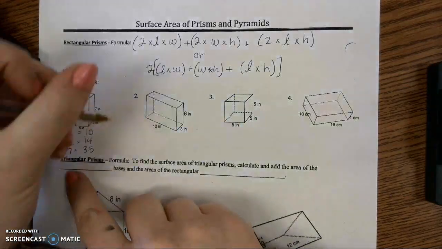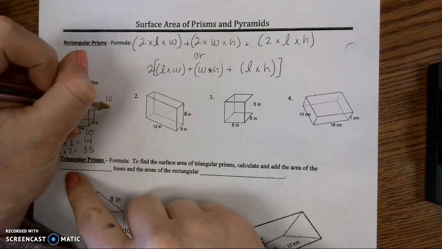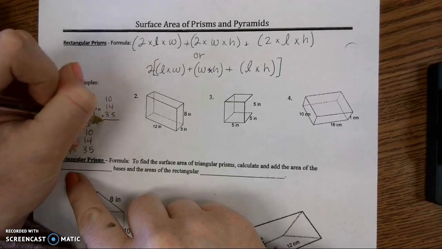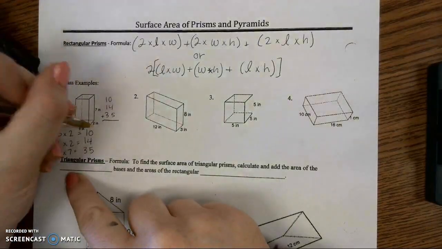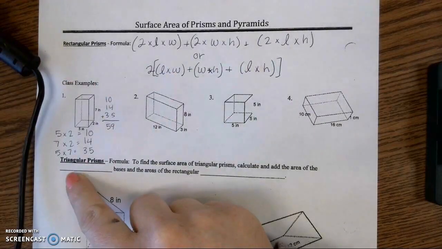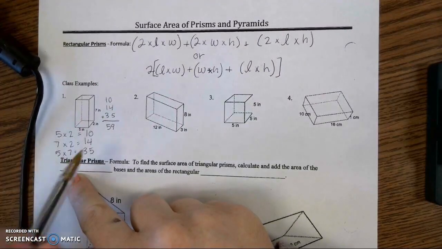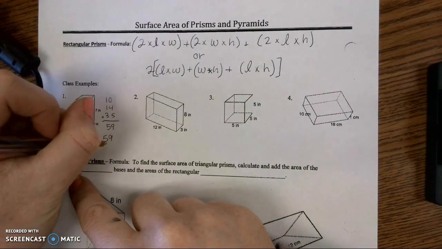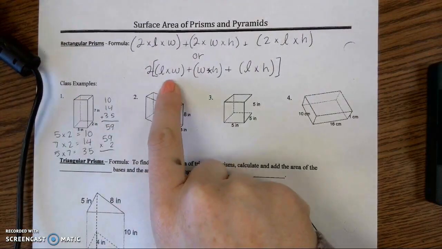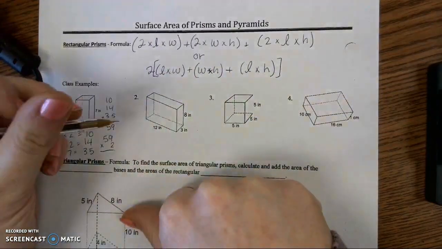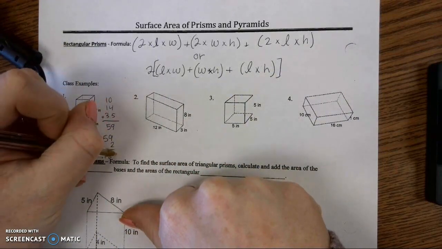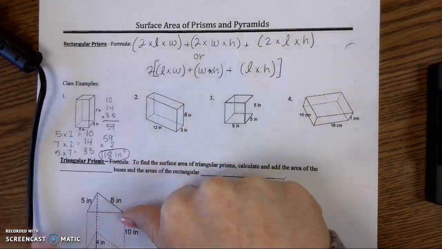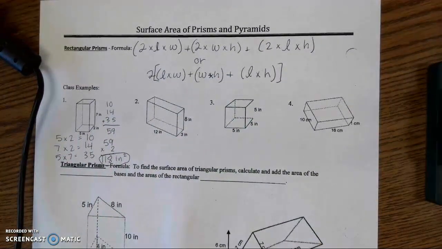Now if I take all of those values, 10, 14, and 35, and add them together, I would have 59. Okay? So from there, I know that I have 2 of each of these faces, so I'm going to take 59 and multiply by 2, hence the last step in that formula. And I would get 118 inches squared. We're back to inches squared because we're talking about surface area, not volume. So we're looking just at the covering of that shape.